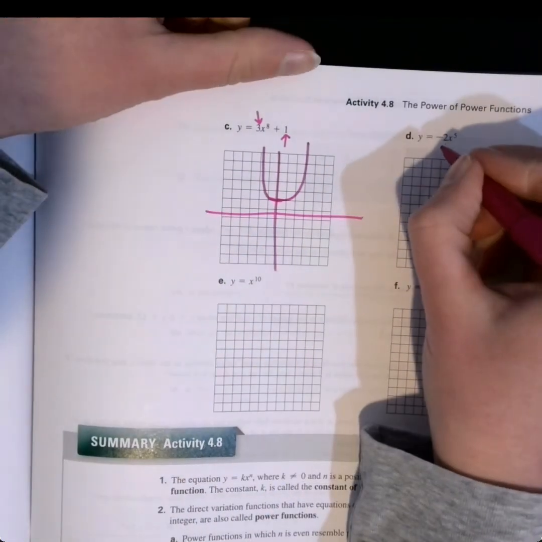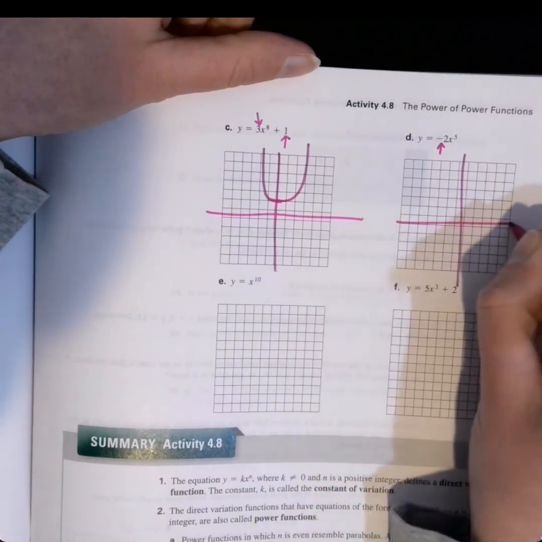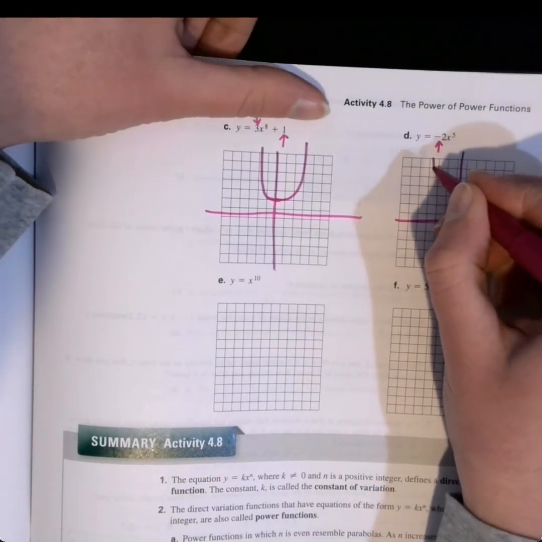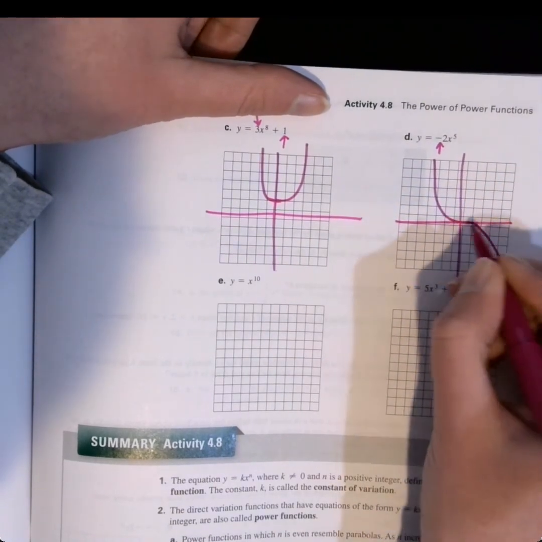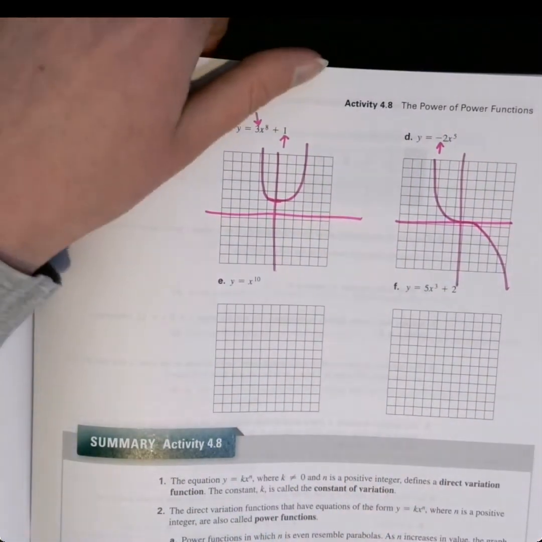This negative is going to flip this over. So instead of an increasing swish, it's going to be a decreasing swish, and it's going to flatten out there. Really tight to the x-axis here because I have a 5, which is a power bigger than 3.